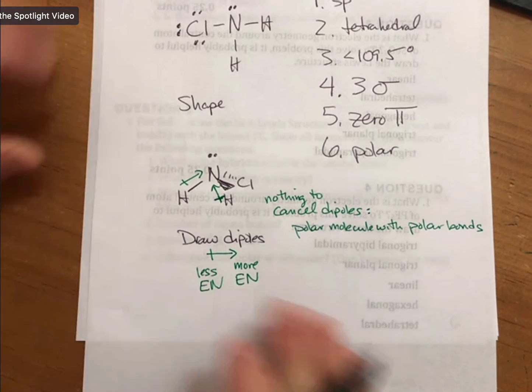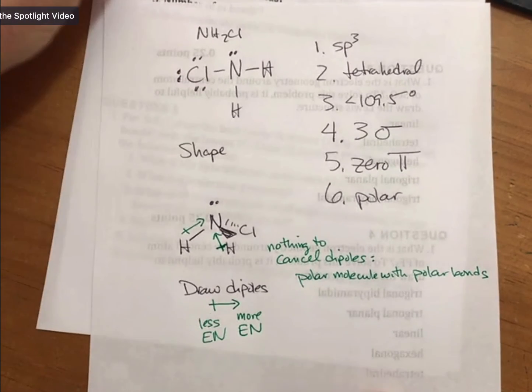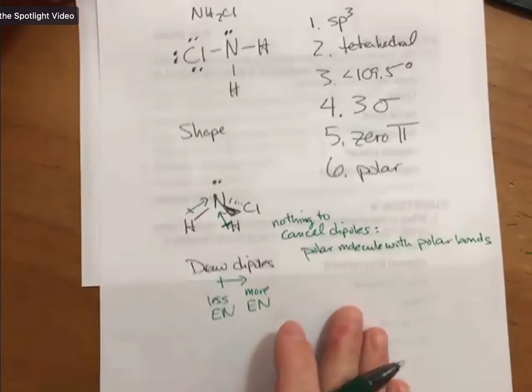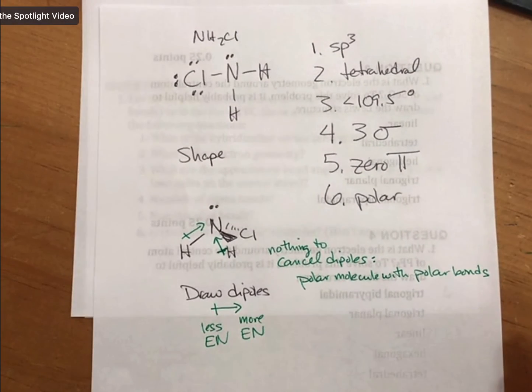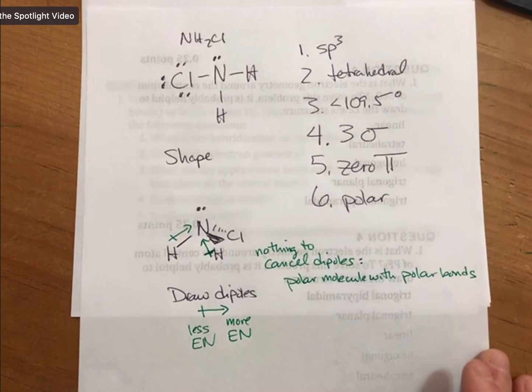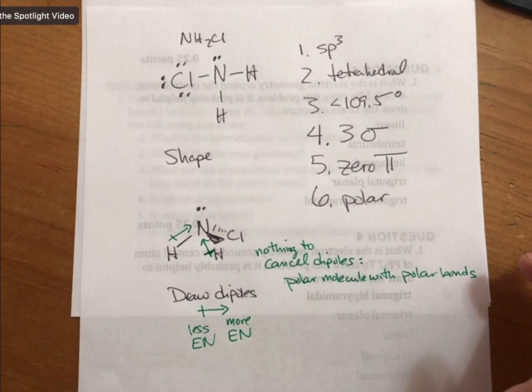So now we've answered all 6 of the questions that we were asked about this. And I don't know if I can get the questions and the answer on the same page, in the same view, but there they are. Any questions about that?